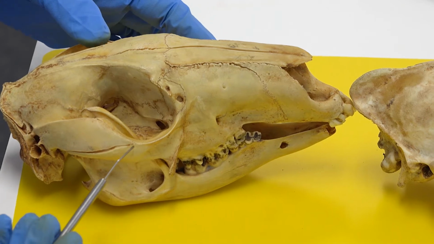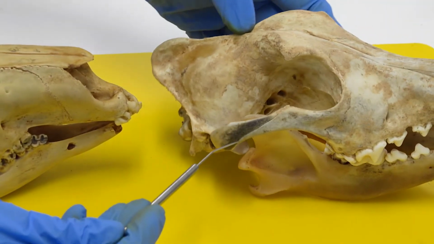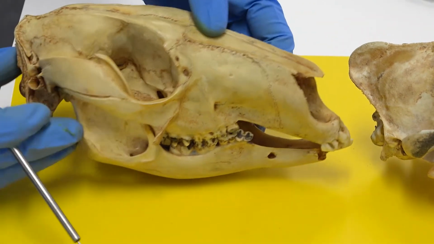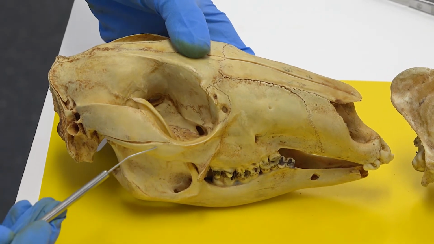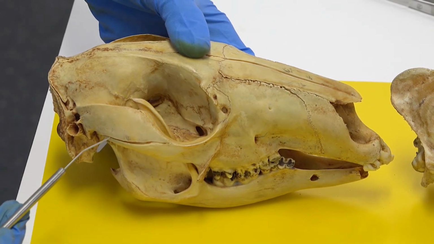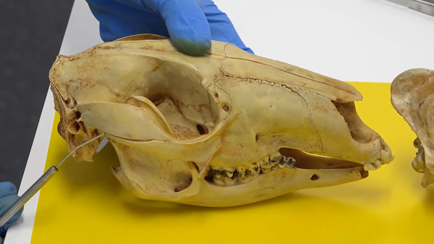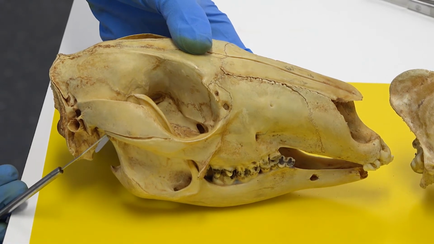So here we have our cheekbone, and we have our cheekbone here. Now I don't know if you can tell, but on our marsupial, this cheekbone joint runs all the way to the joint here, from one end to the other, and it ends where the jaw starts.